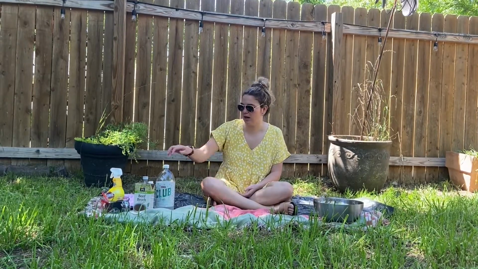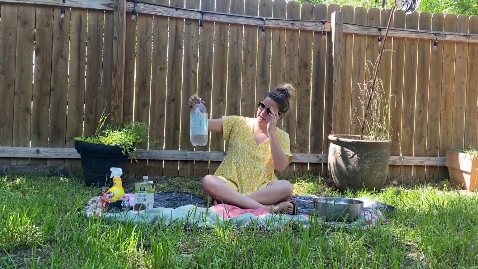So remember, weight is how heavy something is, and capacity is how much liquid or how much volume a container can hold. So I walked around my house and I found some objects, some containers that hold liquid, and I'm going to show you what they are and how much they can hold, what their capacity is.